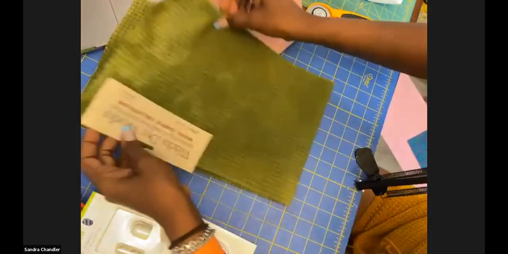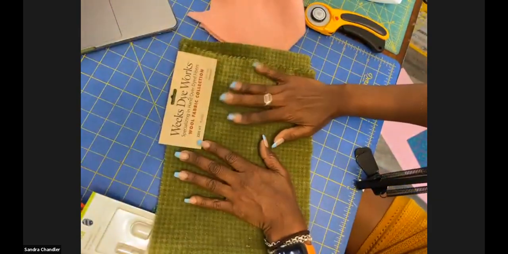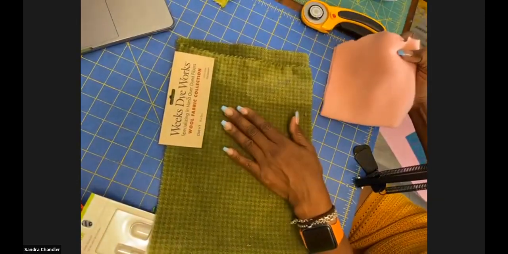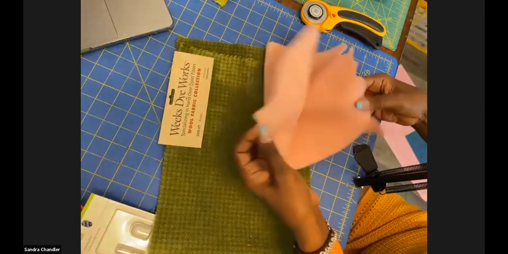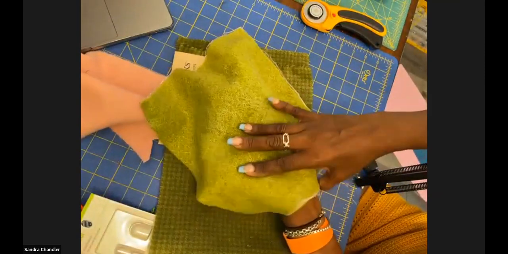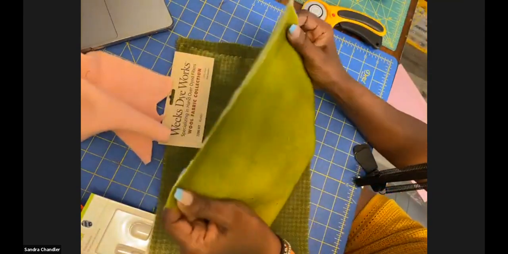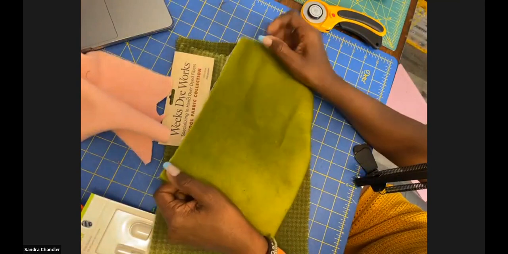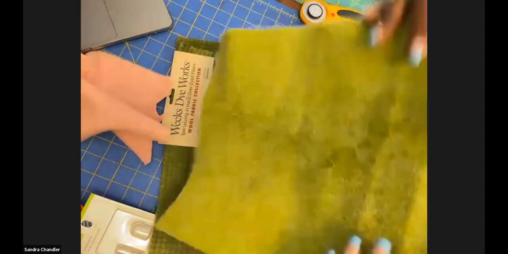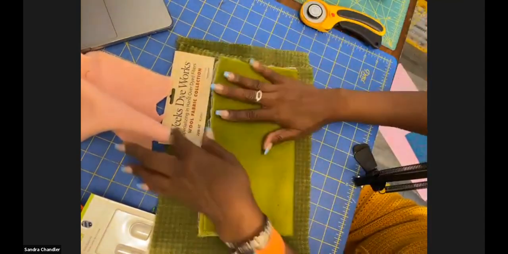Now, when we were talking about different products, here's wool fabric from Weeks Dye Works. I love cutting out applique pieces, anything like that, with my Cricut. What I do is, if it's an applique, I put Misty Fuse or any type of bonding agent underneath it first. I iron it on. Then when I cut up my applique, I can iron it straight onto my project. And then I can either hand stitch around it if I'd like, or I can leave it raw edge applique. So that's what I like to do.